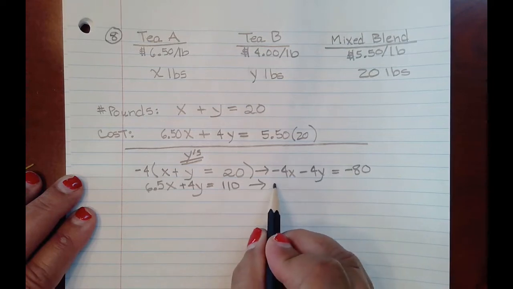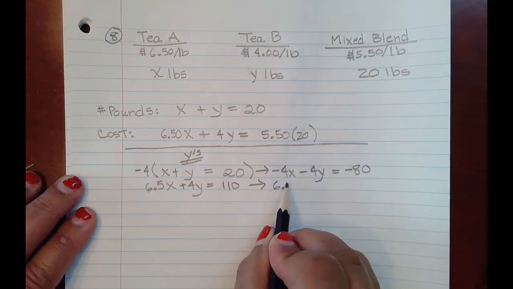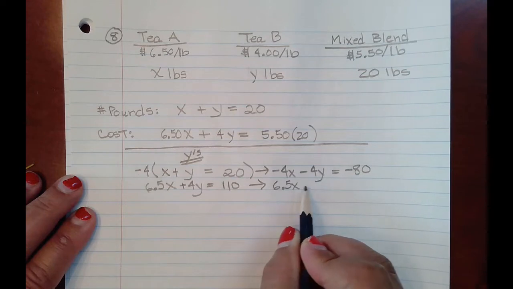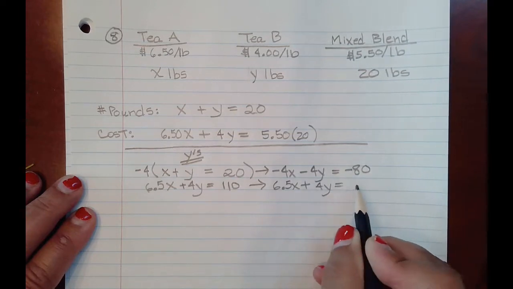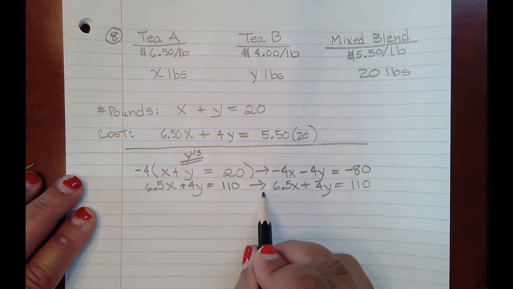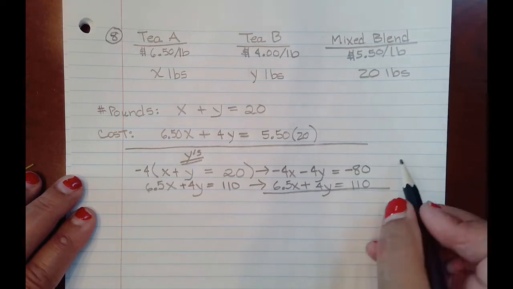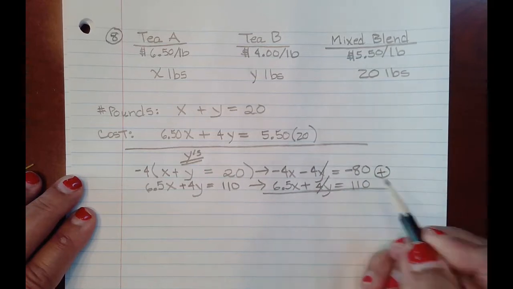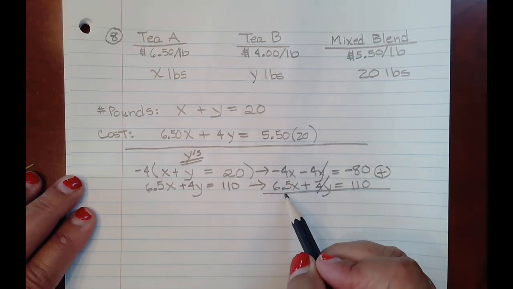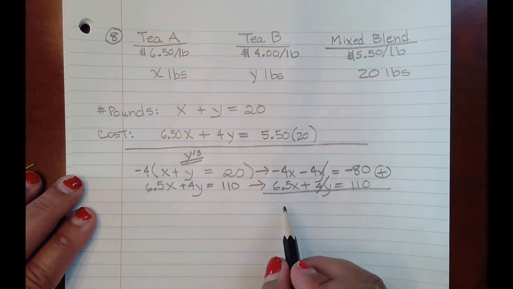This is going to come over as is. We have 6.5 on our x's in the bottom equation. We have a positive 4 on our y's. And we have 110 for the constant. I'm going to combine these equations now that the y's are ready to cancel. This combined with negative 4 combined with 6.5 is 2.5x.